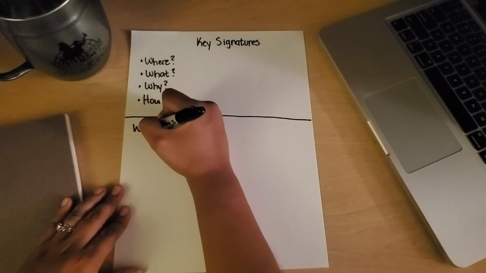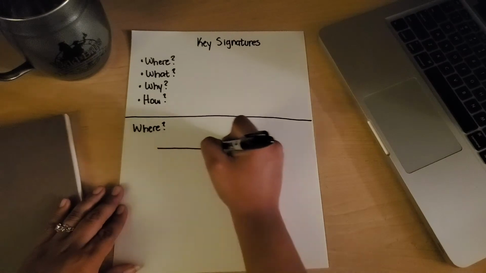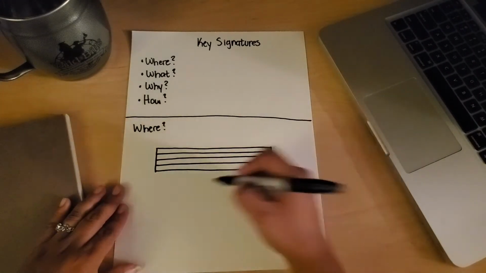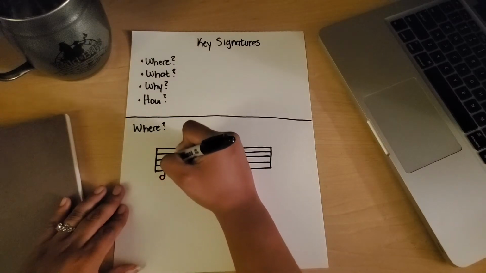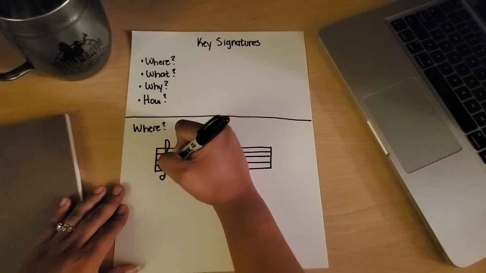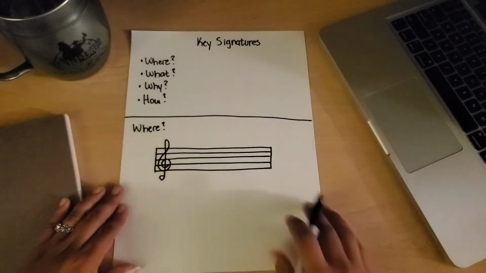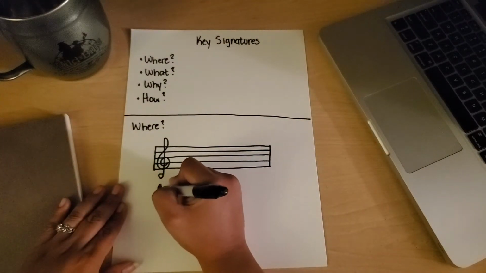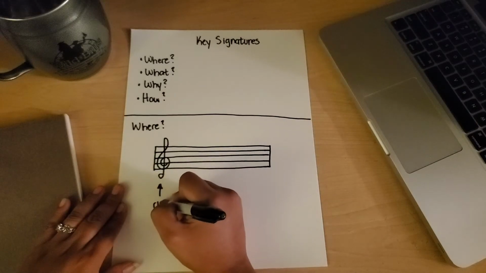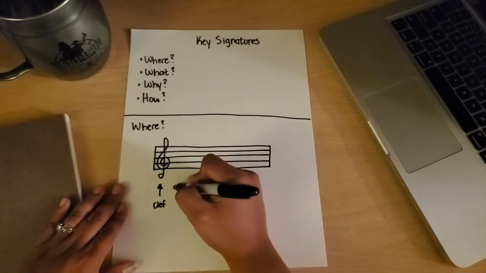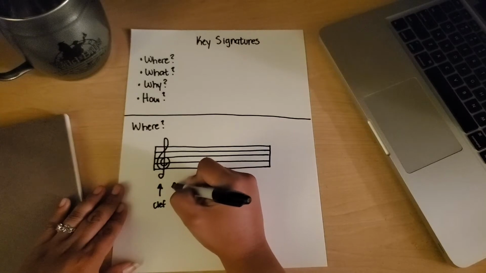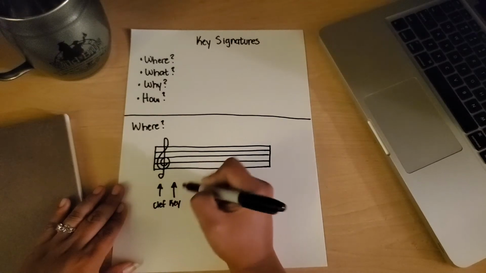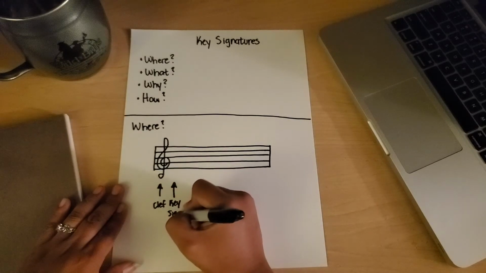So in order to answer where do key signatures go, we need to do a little overview and take a walk down memory lane to episode 1 of the staff. So in the staff, the first thing you are going to see is a clef. And for the purposes of this video, I'm going to be using the treble clef. Following the clef is where you find, can you guess what it is? Ding ding, your key signature. So after a clef, you will always have your key signature.